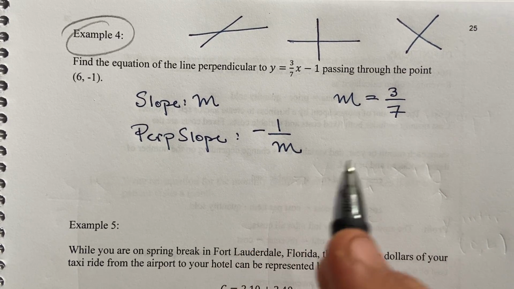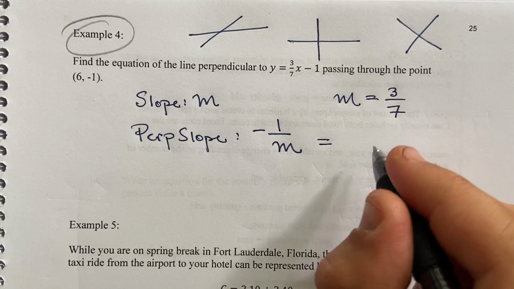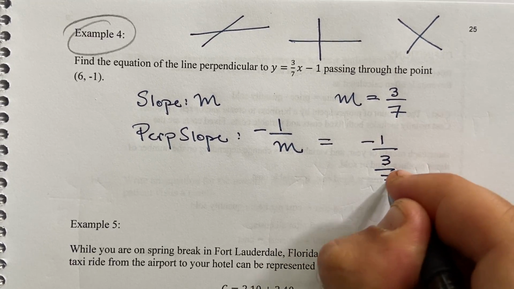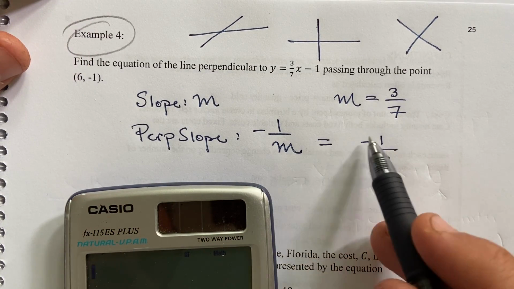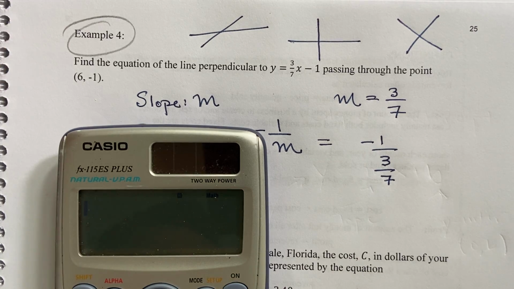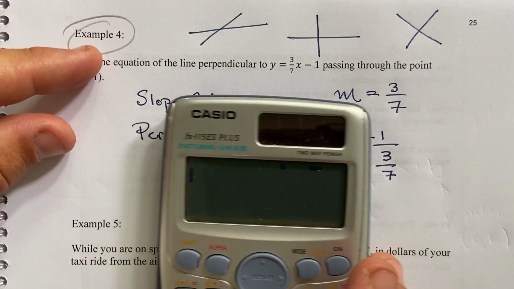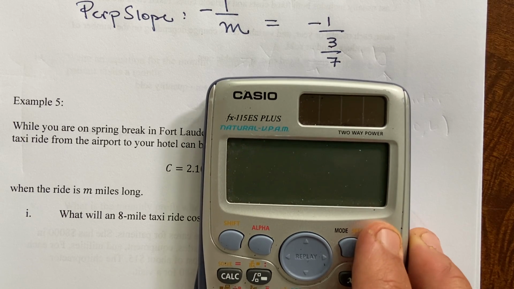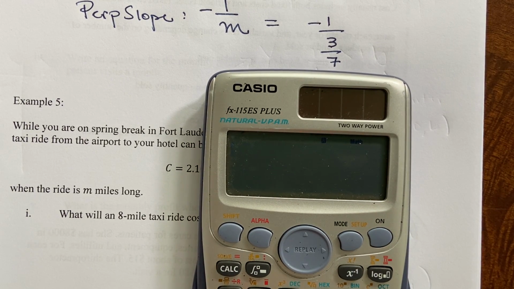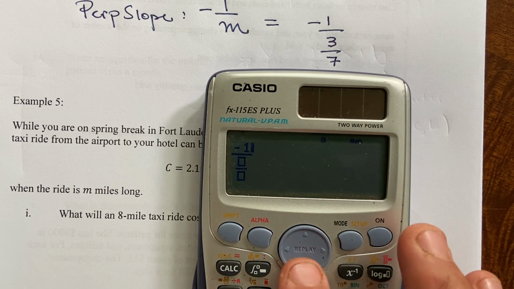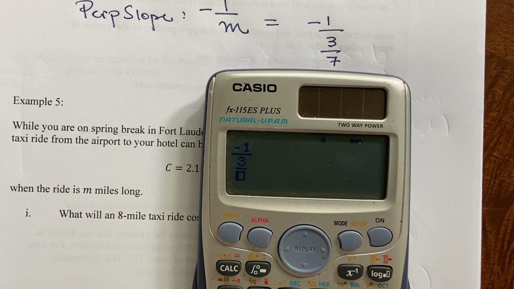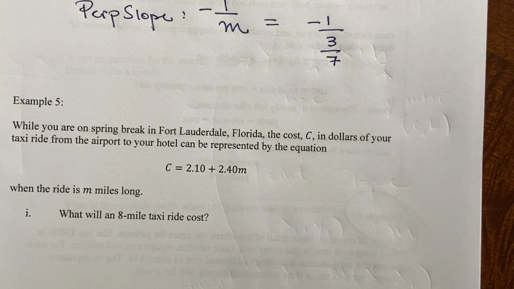So what we need to do is find this. So we'll do -1 over 3/7. Right, so I'm basically plugging in m here. Use this calculator a bunch this semester. I encourage you to do so. Hopefully you can see this. So we have a fraction, but then in the denominator of that fraction, we have yet another fraction. So I'm going to scroll up, go -1, scroll down, and then type in my 3/7 and then hit equals. So it's -7/3, right? It flips everything.